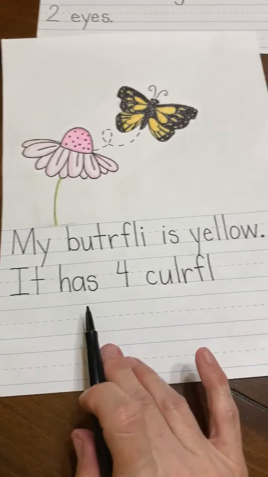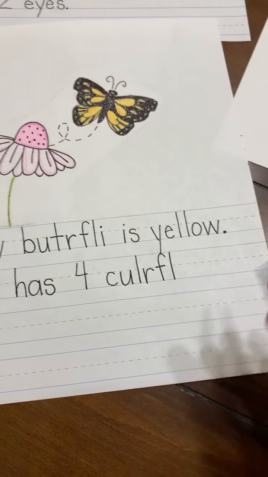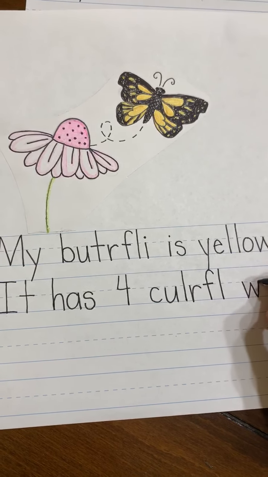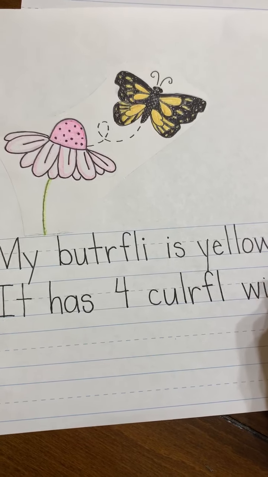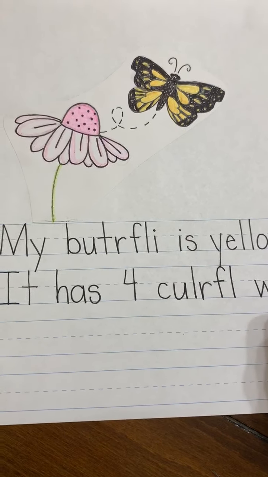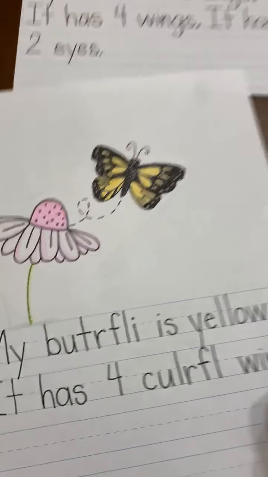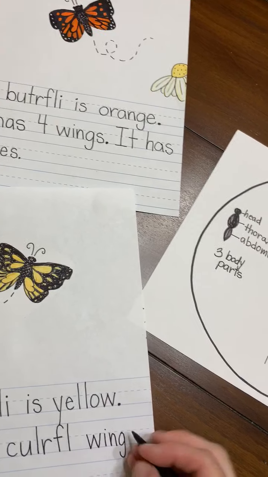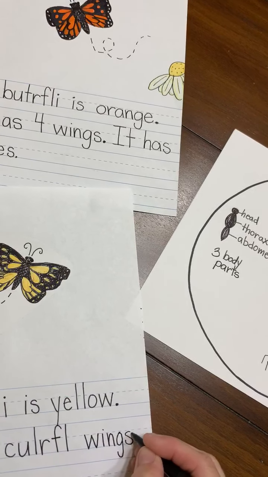Okay, it has 4 colorful, finger space, wings. And again, this is already on our circle map. The wings part is, so they could look over at the circle map to see how to spell wings.